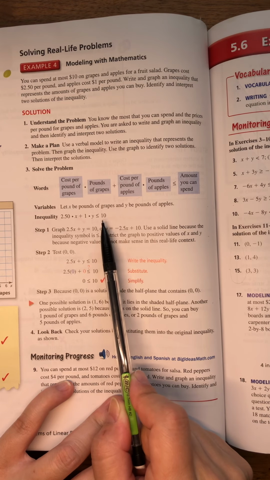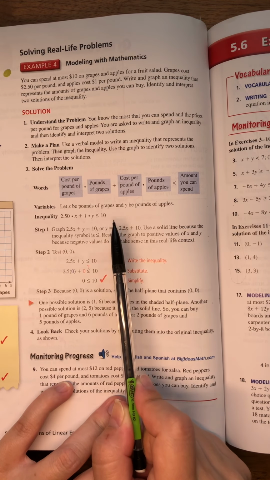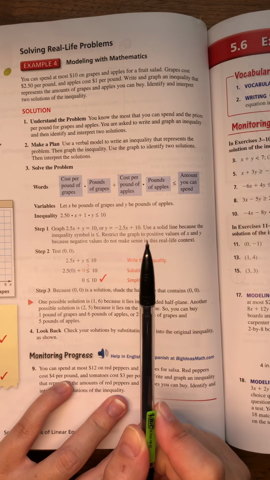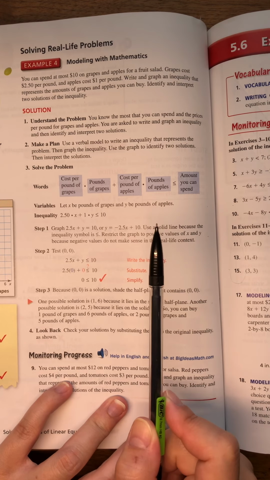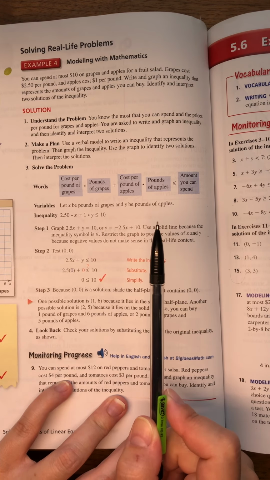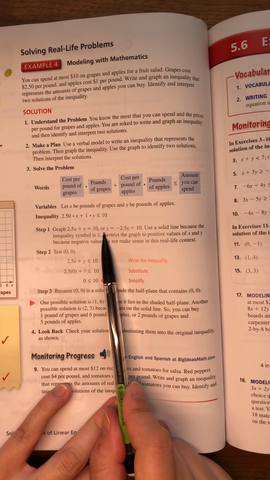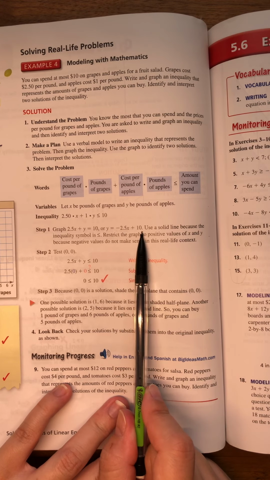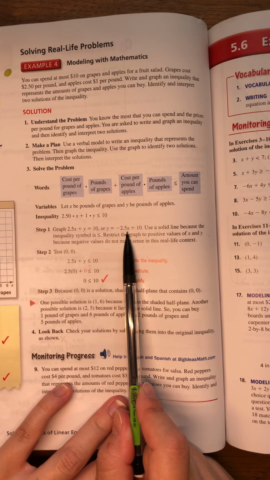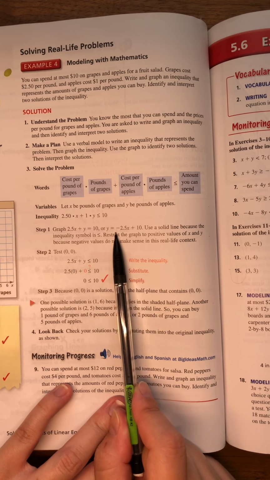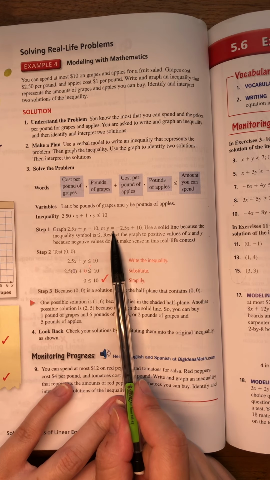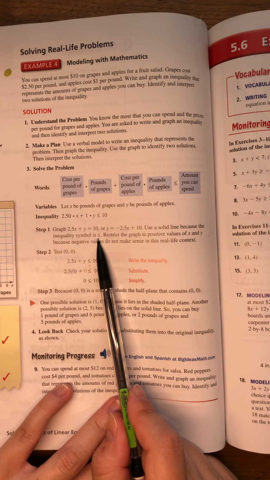And we want to now graph it. So when we graph it, we're going to graph either using y equals mx plus b, or again, our slope, our x and y intercepts. They solved this inequality for y. They made it into y equals mx plus b. So they got y equals negative 2.5x plus 10. It would really be less than or equal to. So don't forget that it is an inequality symbol.